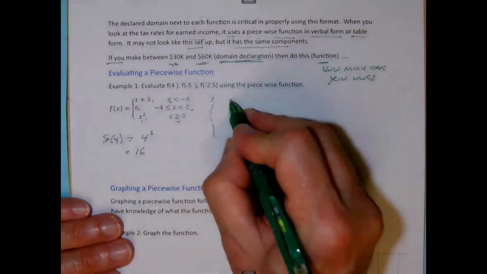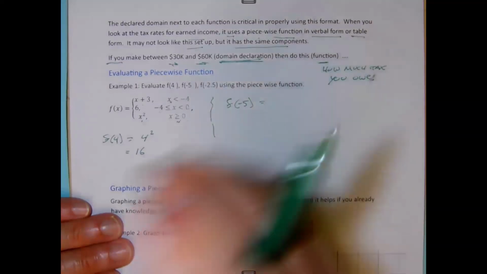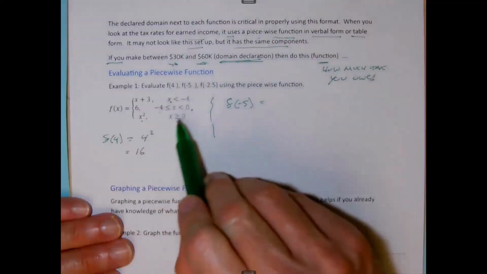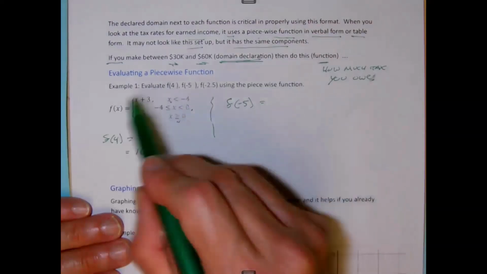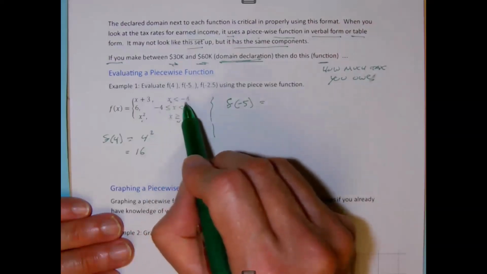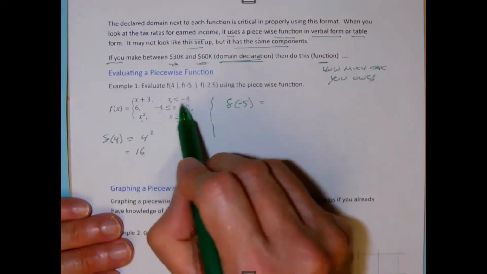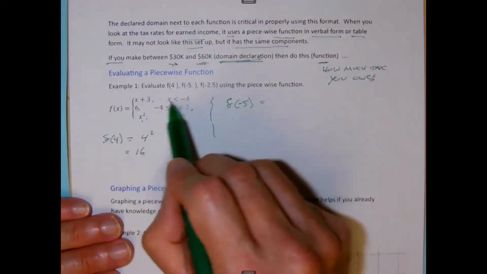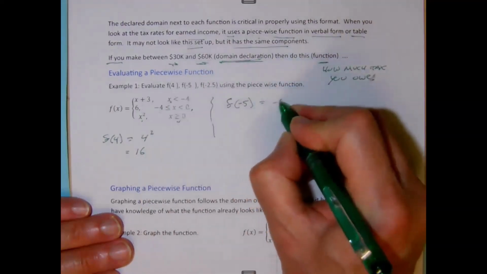What about f of -5? Okay, again, I search where -5 is here, and I can see that it's in that first function. -5 is less than -4, so -5 is in this interval here. So I need to use that rule.